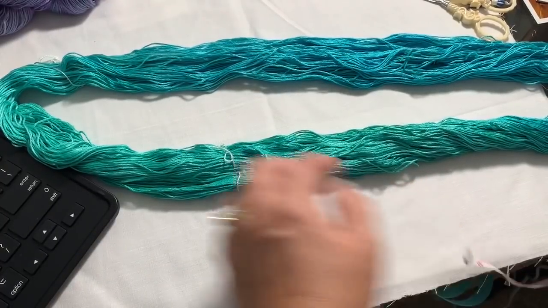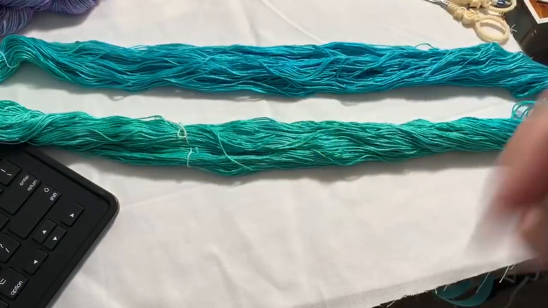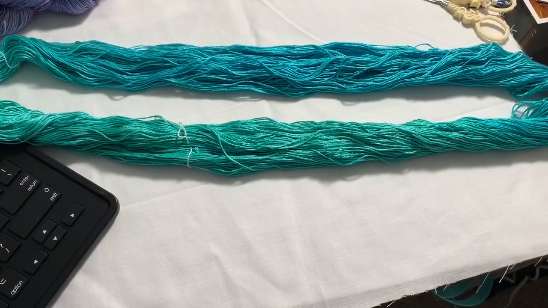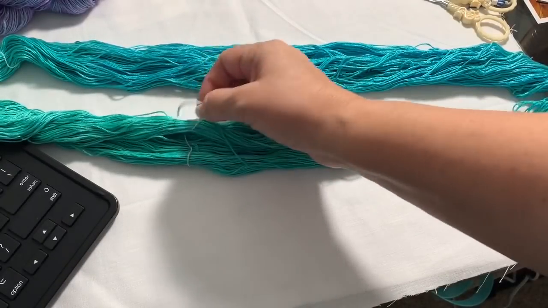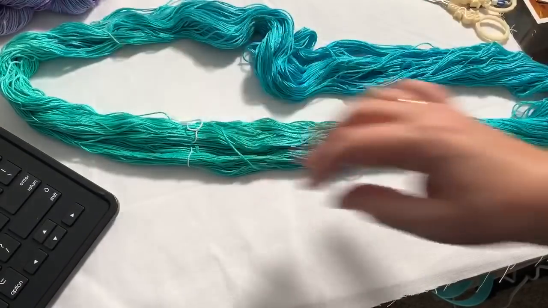So up here, let me pull this down. What you will find on a skein, and I don't know that I've gotten a big Silks for You skein, so I don't know whether there's the same kind of ties, but this is the same kind of ties that you'll find in yarn.